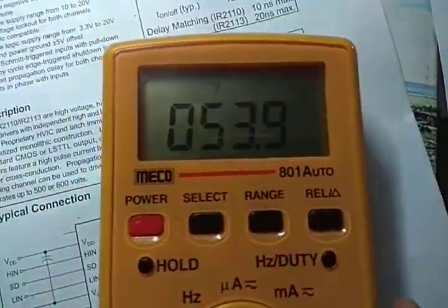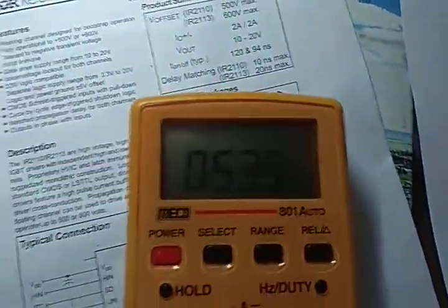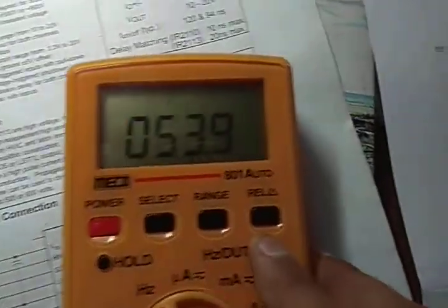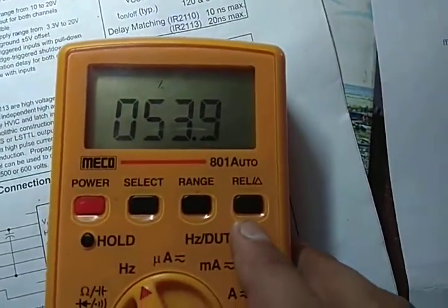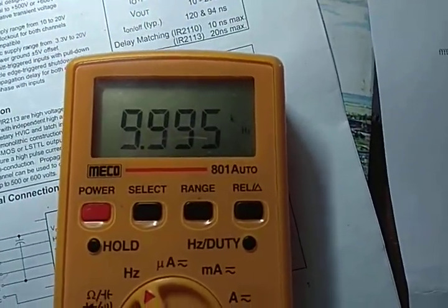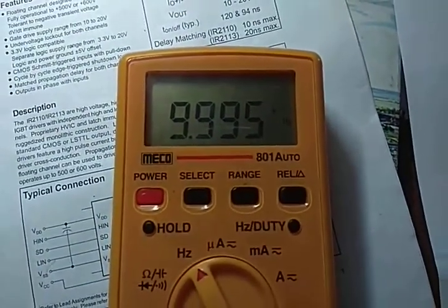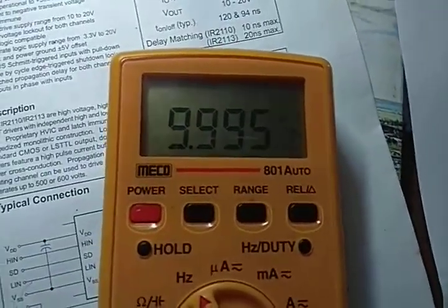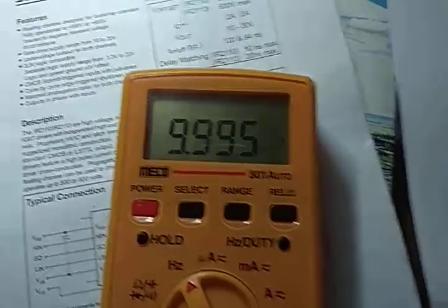There is again the duty 53.9, and to check whether the frequency is correct or not, it is 9.995 kilohertz. This is correct because we want to set the frequency at 10 kilohertz. So in practice 9.99 can be considered as 10 kilohertz.